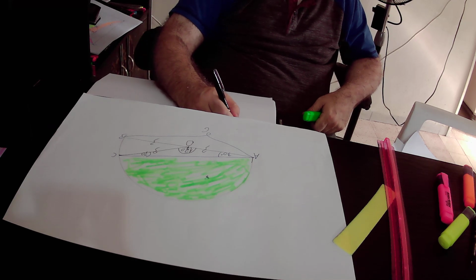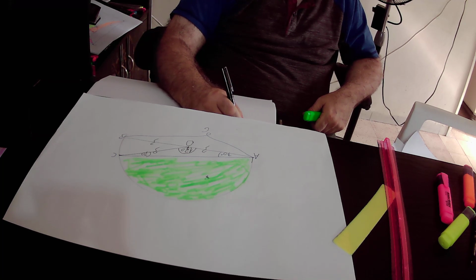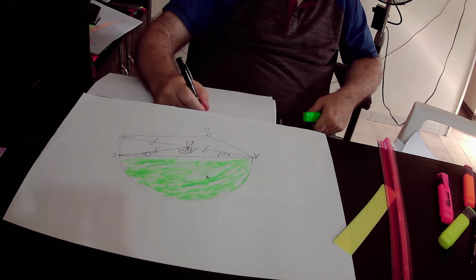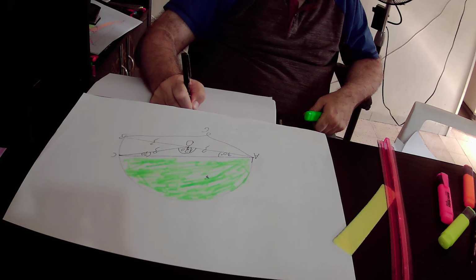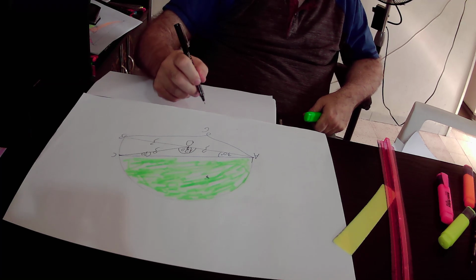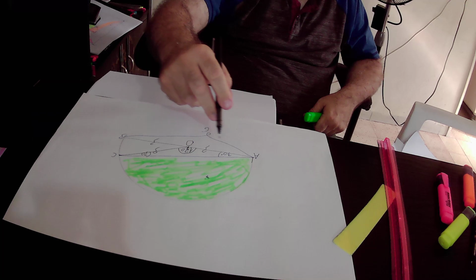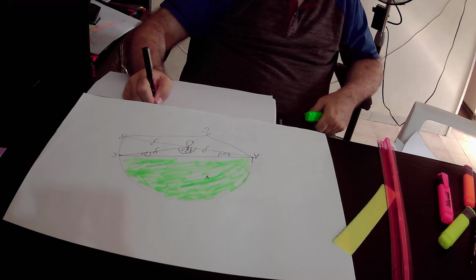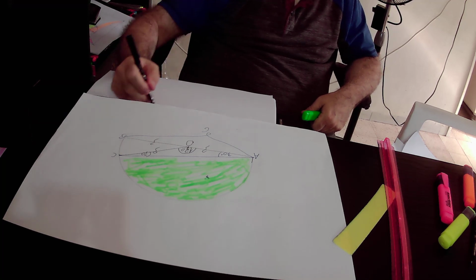According to the second method, the area of the green shape will be equal to the area of the semicircle minus the area of triangle AOC minus the area of sector COB.